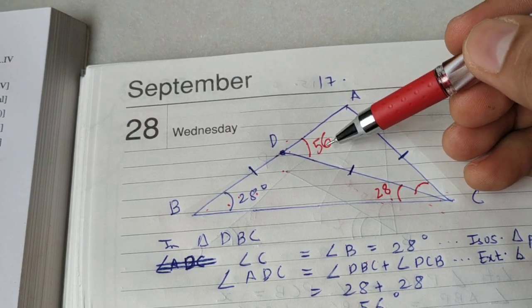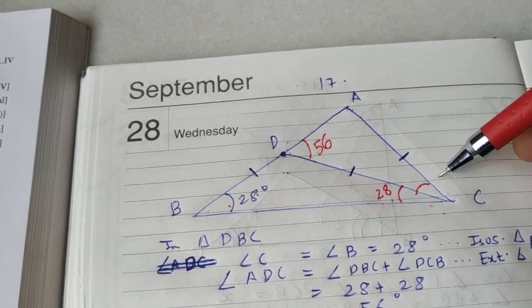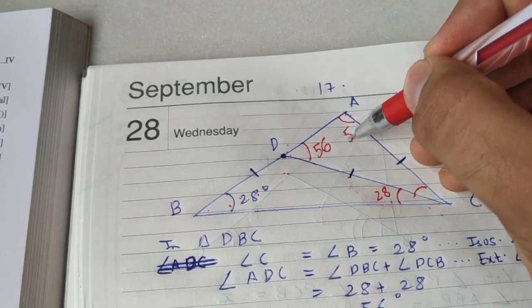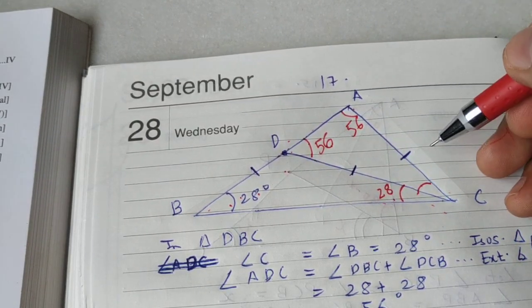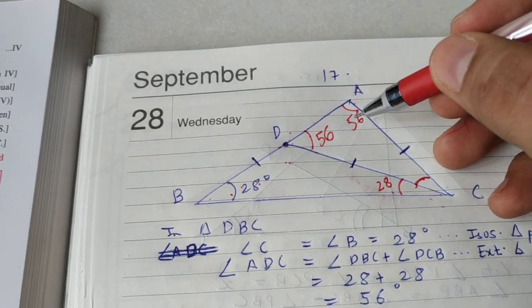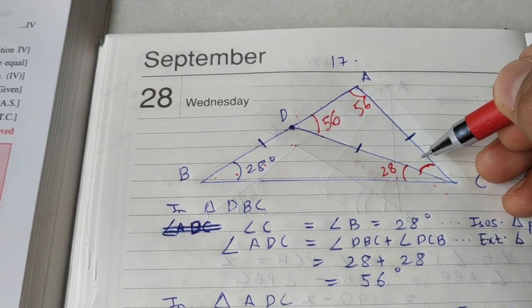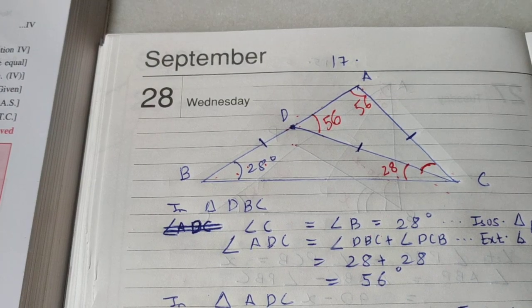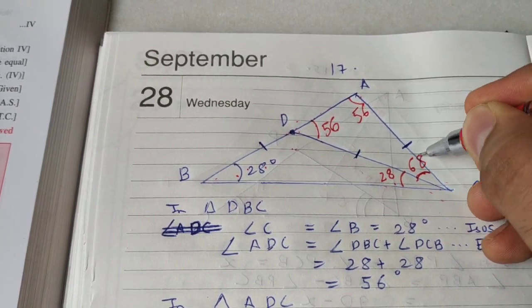Now, if this is 56, then in triangle ADC, even this will be 56 by isosceles triangle property. So by angle sum property, this is what is left, and the sum is 180. So how much will this be? That's right, 68.